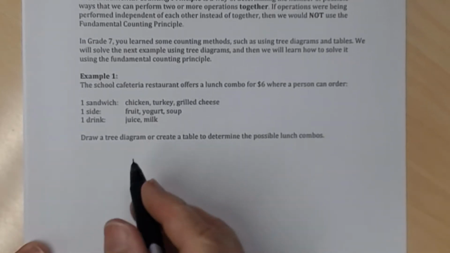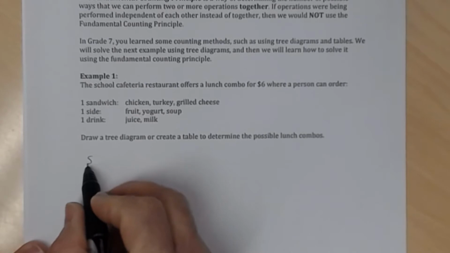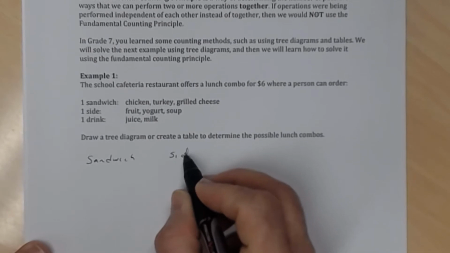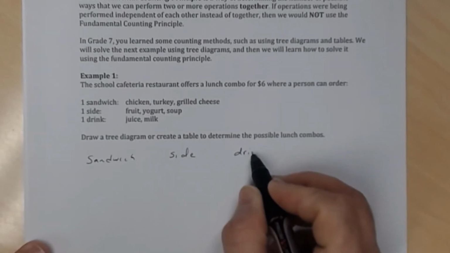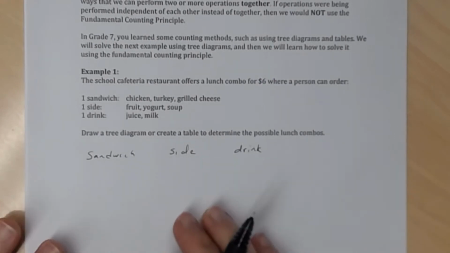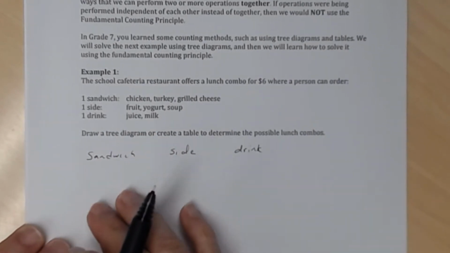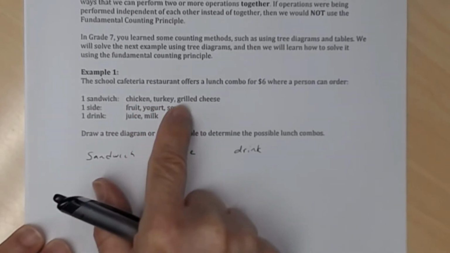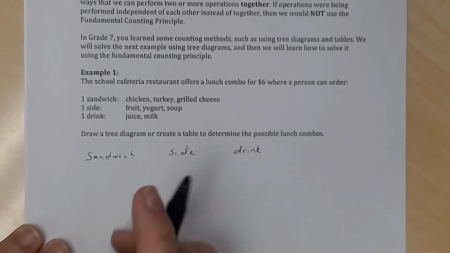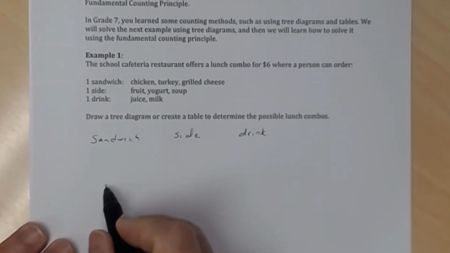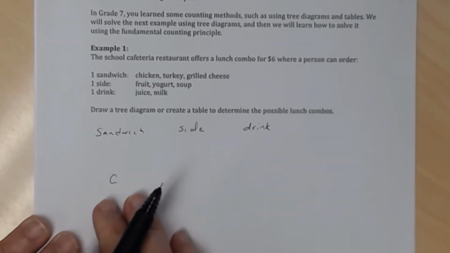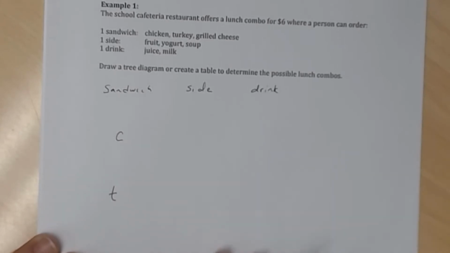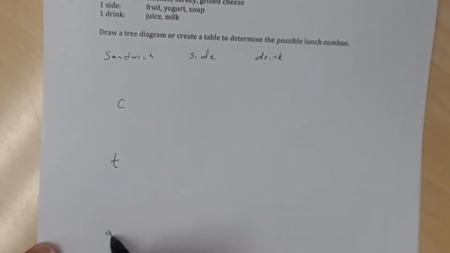Now, the way I would do this is, see how you have a sandwich, and then you have a side, and then you have a drink. So that's the way that I would do this. And so in terms of the sandwich, your choices are chicken, turkey, grilled cheese, right? So I can choose a chicken. I'm going to go ahead and abbreviate. I'm going to leave some space here. I can choose turkey, and I can choose a grilled cheese. Y'all agree?